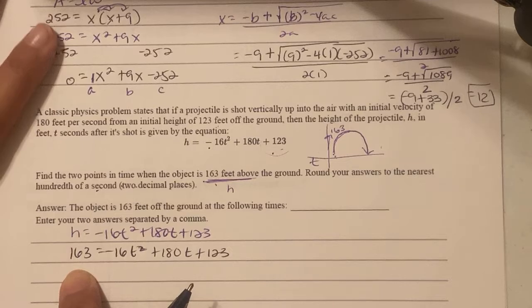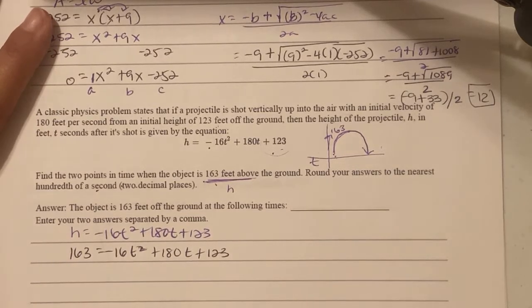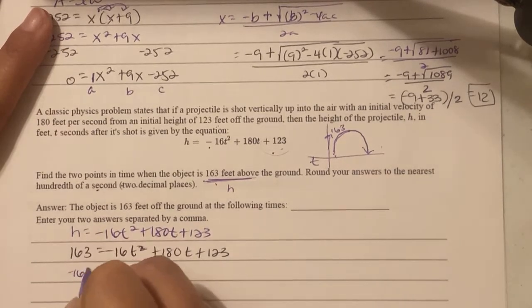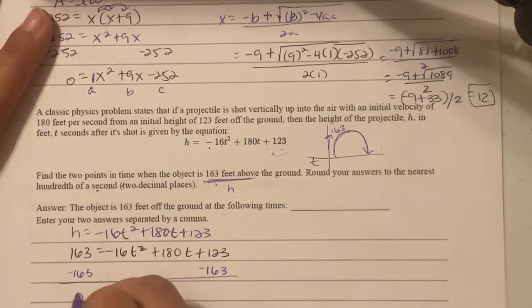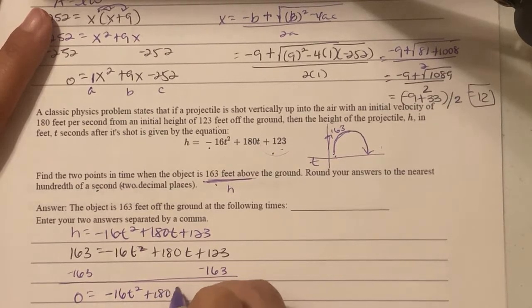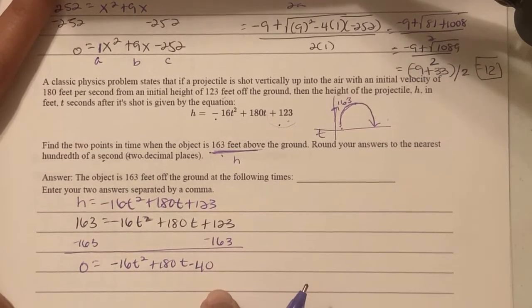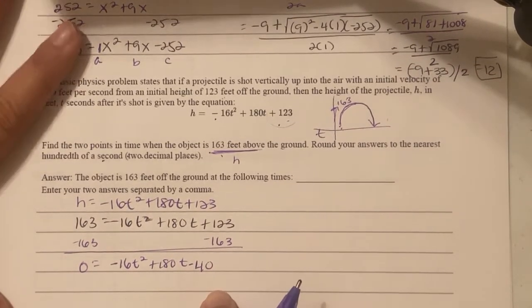You want to make the left side equal to 0, so you're going to subtract 163 over. So 0 is equal to negative 16t squared plus 180t minus 40, because I had $123 and I spent 163. So I'm at negative 40. So we're at this point.